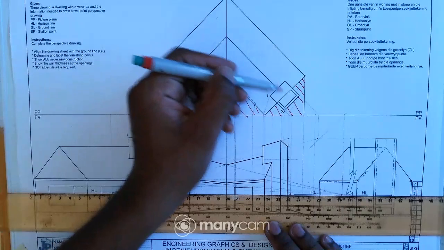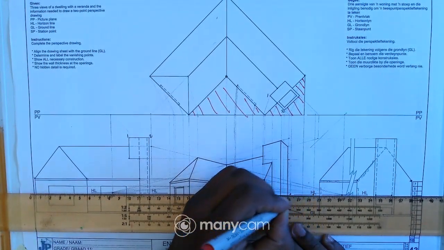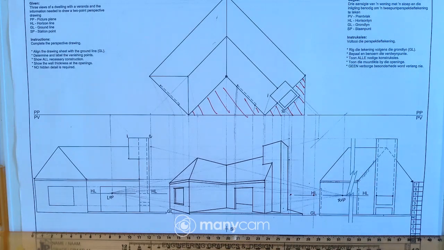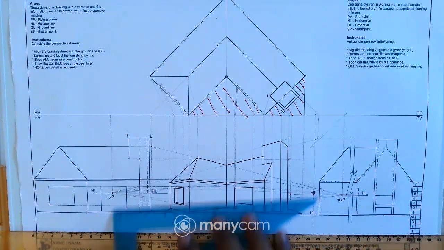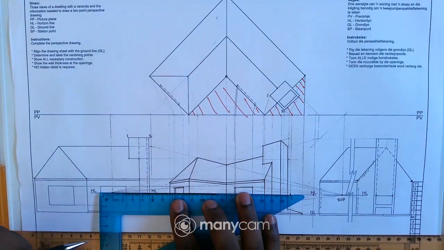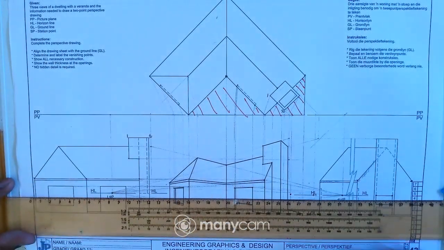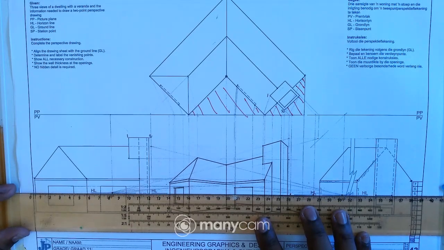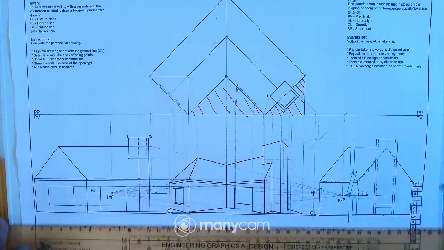And this line, that means I have a point over there. Those two points, I'll have to take them to my LVP. I'll start with this point. Actually those points are on the horizon line already, so it's a horizontal line like that.